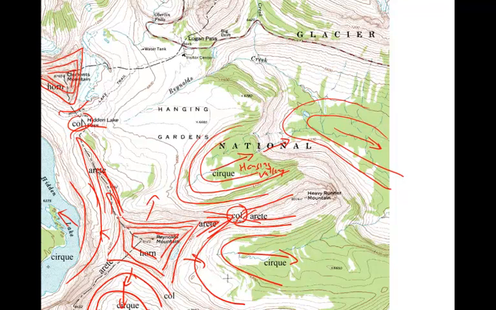Finally, cirques often have depressions at the bottom now filled by lakes. Those lakes are given a special name. They're called tarns. So a number of cirque glaciers were eroding this area during the Ice Age, leaving behind these bowl-shaped depressions with U-shaped contours open in the down glacier, down valley direction.